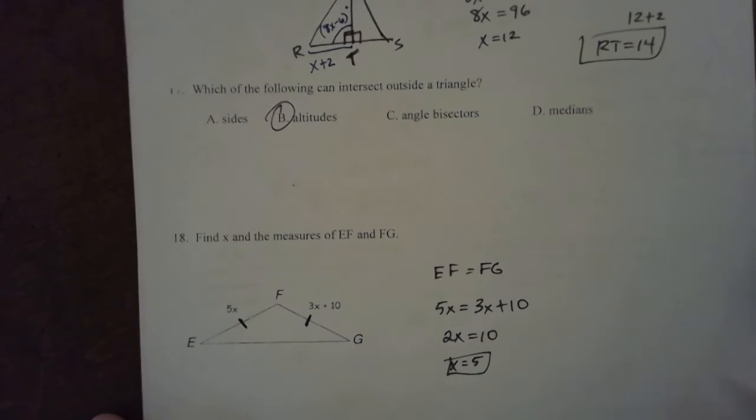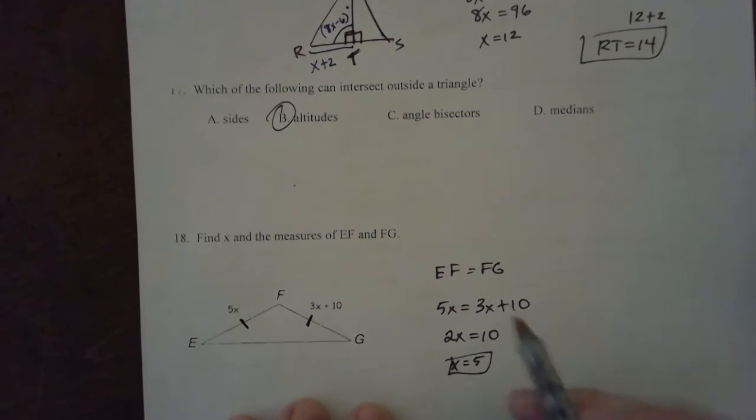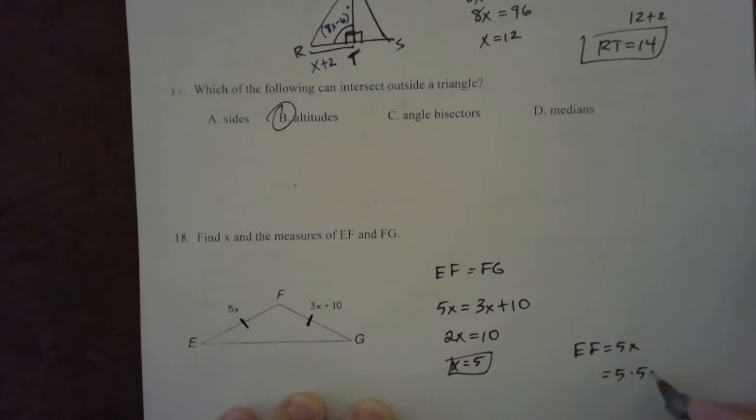Now we've got to solve for EF and FG. Well, we set up here that EF is equal to FG. So if I can figure out what one is, I've figured out what they both are. So EF is just equal to 5x. And if I plug in my x, EF will equal 5 times 5, which will equal 25. So then I can say that EF equals 25 and FG will equal 25.